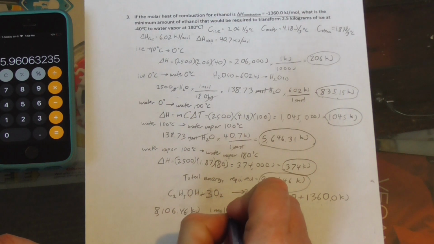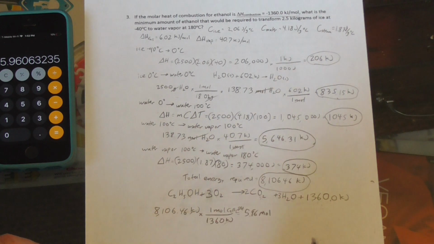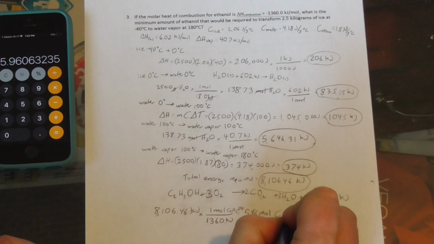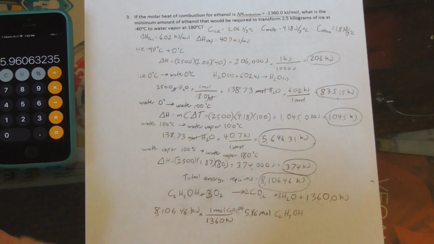Because this is moles of ethanol. So 0.596 moles of ethanol are required in order to get enough. That's the minimum amount of ethanol I would need to get that much energy.